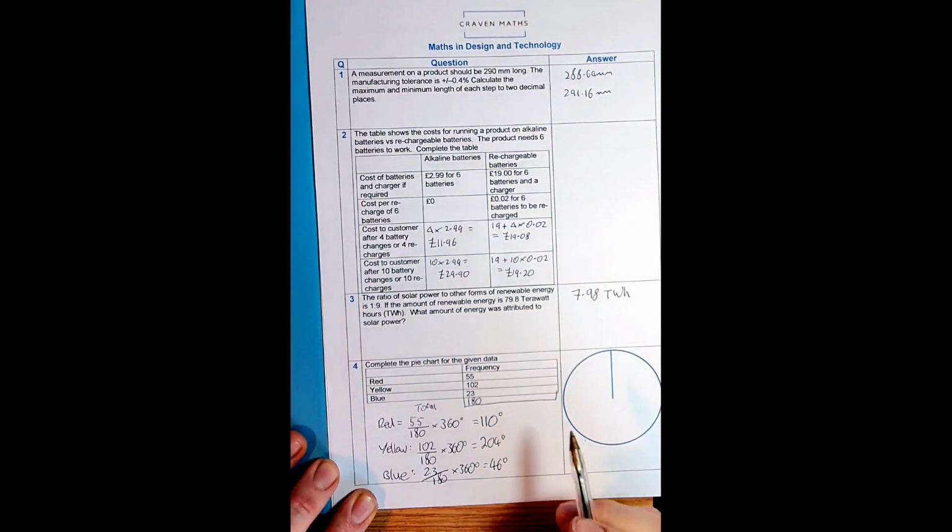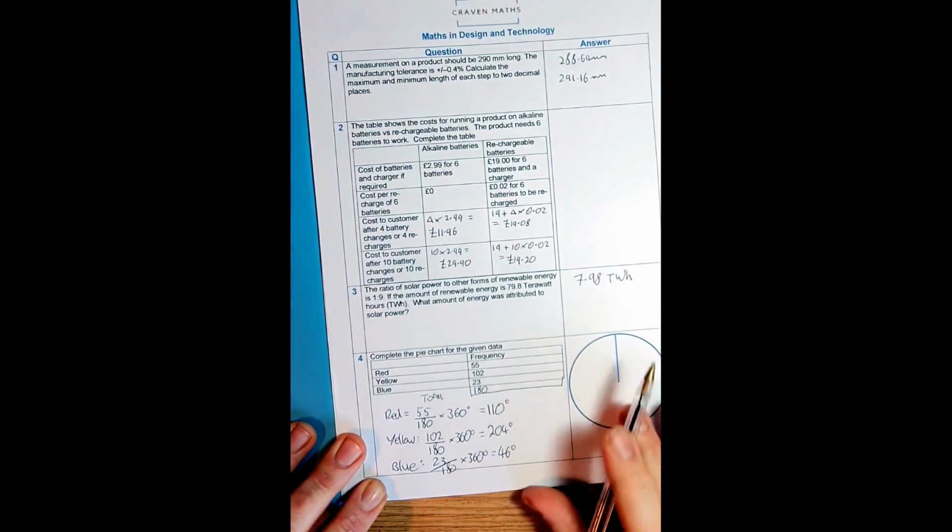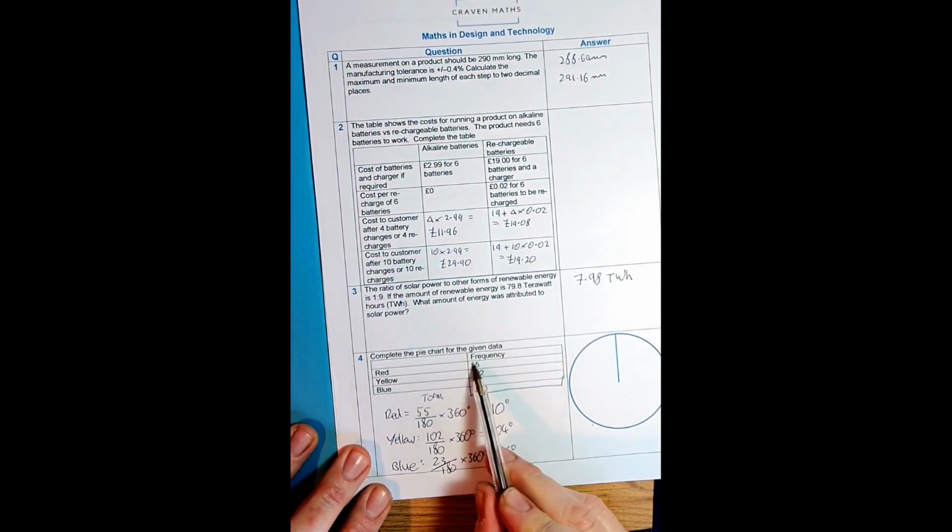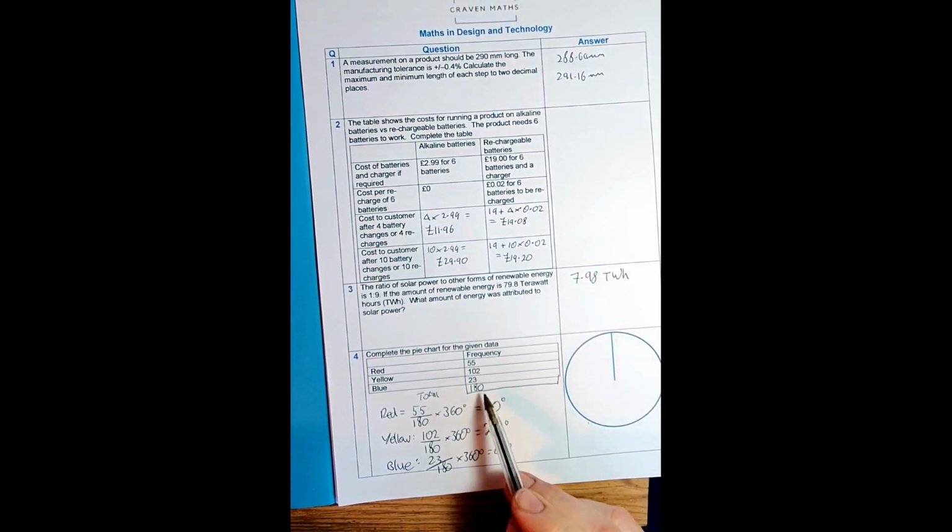360, good. Now, it's no coincidence that 110 is double 55, and 204 is double 102, and 46 is double 23. And of course that's because 360 is double 180.